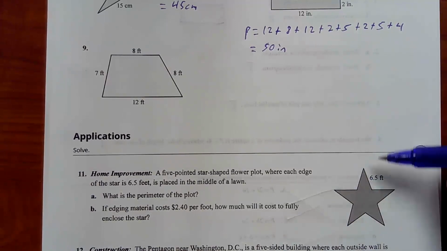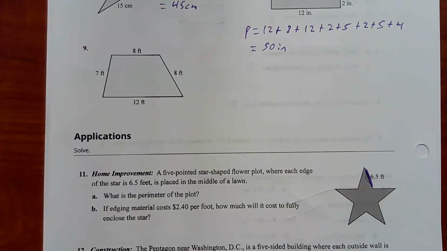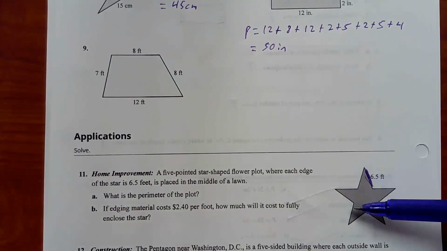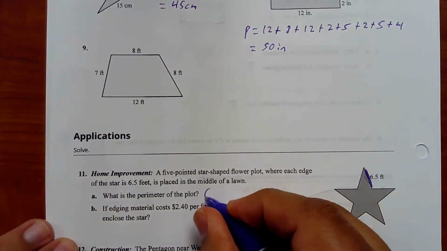We have one length of the star. They're all the same, right? Is it 6.5 times 7? I think so. Let's see. 1, 2, 3, 4, 5, 6, 7, 8, 9, 10. Yeah. So what is it? 65. Sounds legit to me.